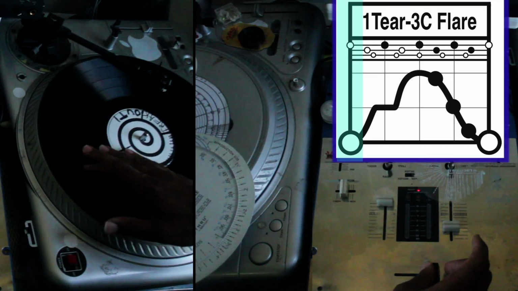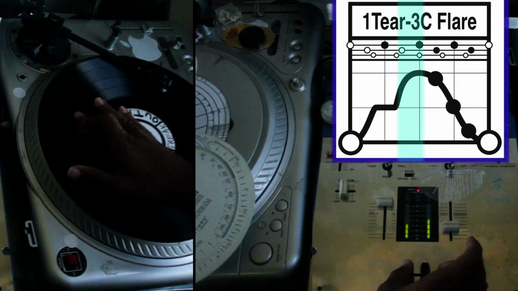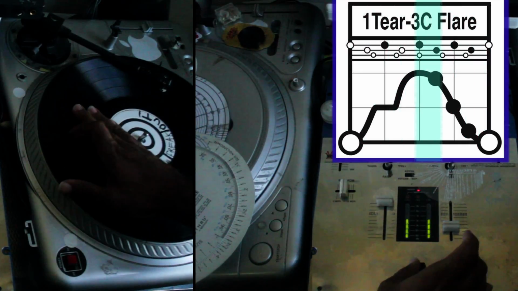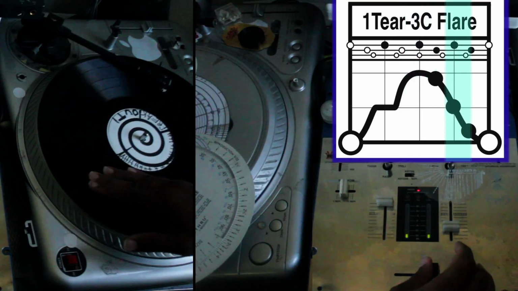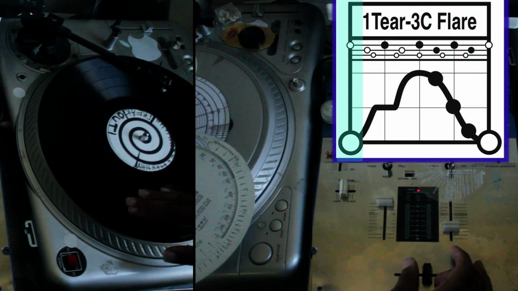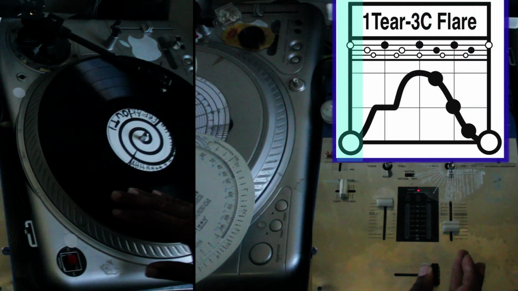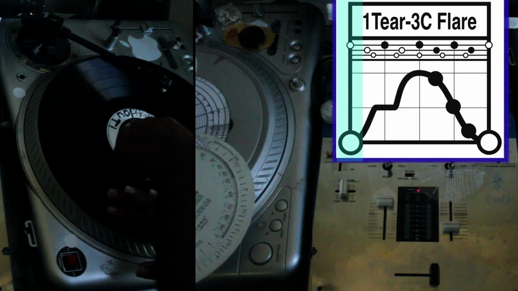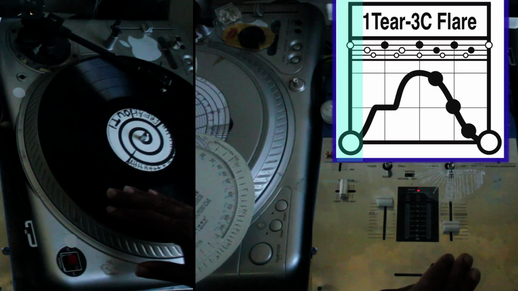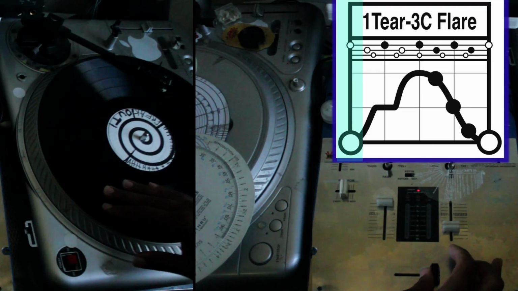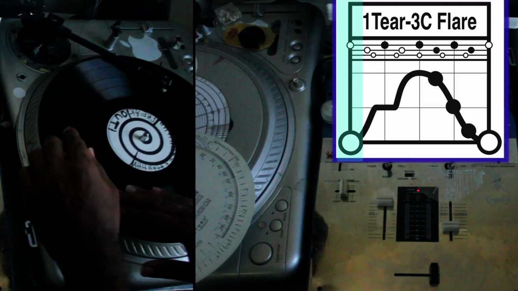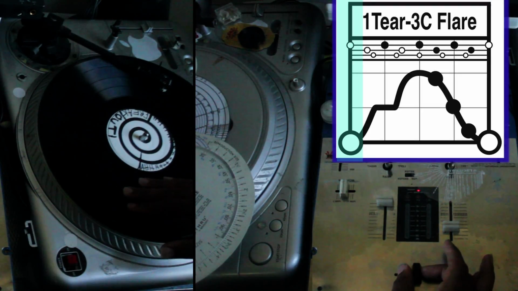Just doing 1 tear because there's one pause. You can add one pause in between the words. And so I guess next we'll do 2 tears. We'll have 3 words, so it goes like 1, 2, 3. But on this one, it's just 1 tear. So this is 1 tear to 3 clicks.